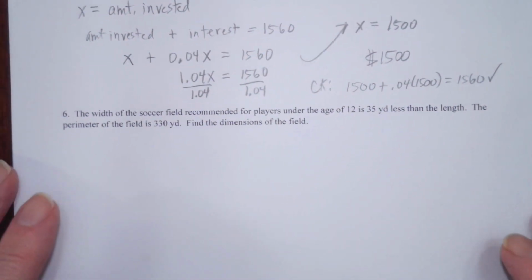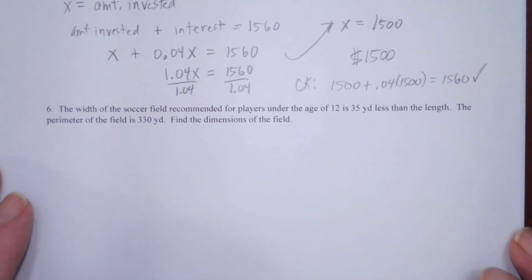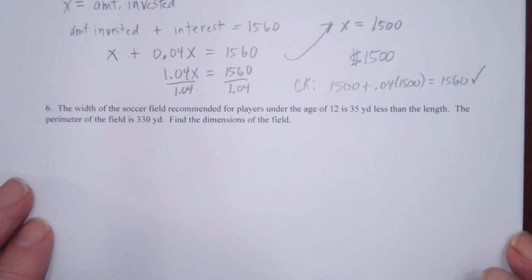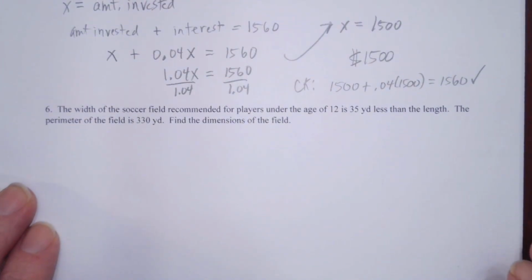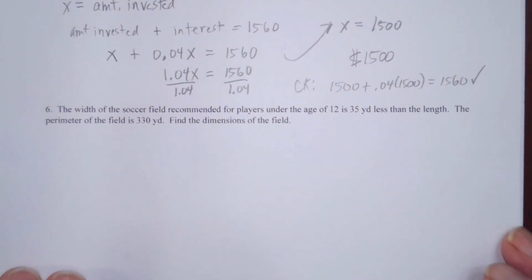It says the width of the soccer field recommended for players under the age of 12 is 35 yards less than the length. The perimeter of the field is 330 yards. Find the dimensions of the field. So here's a problem where we're going to have two variables, length and width, and we're going to want to label all of our variables using one variable. So let's see how that might work.